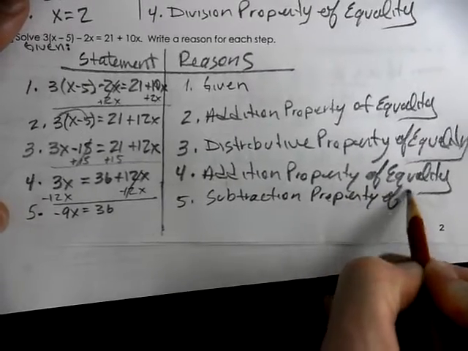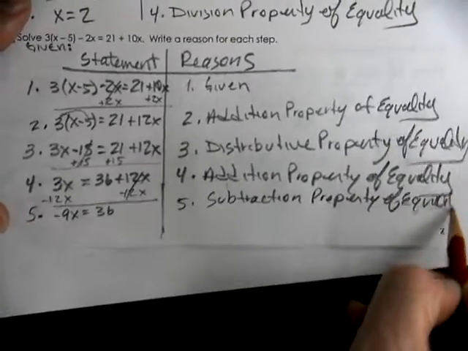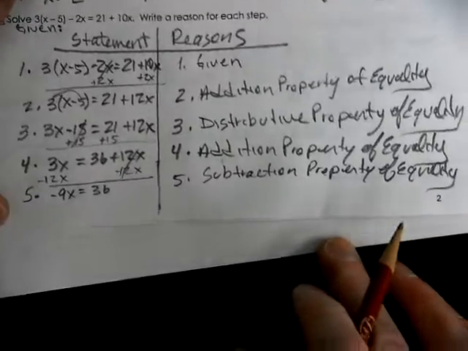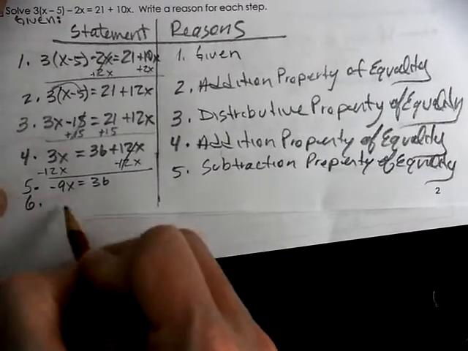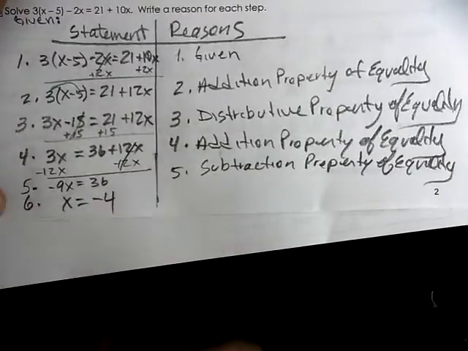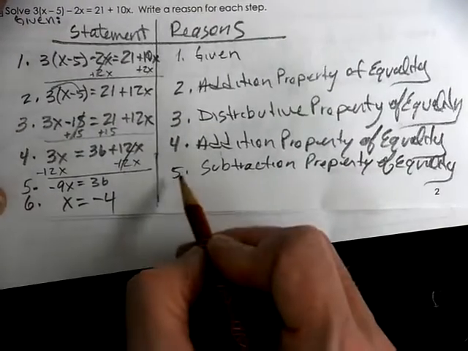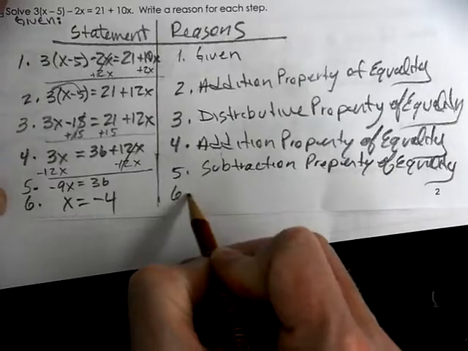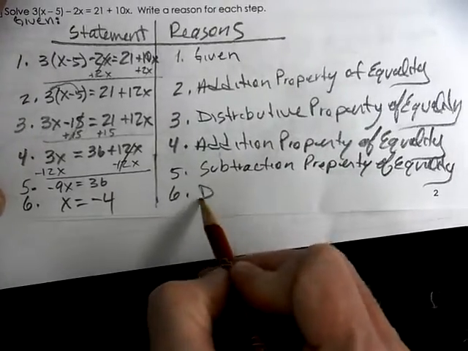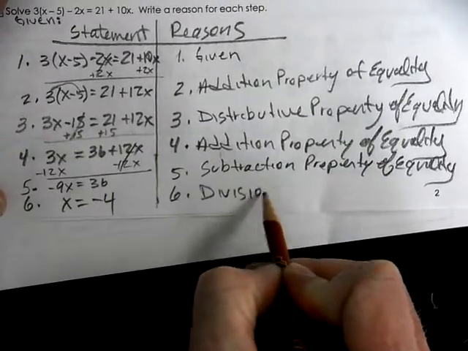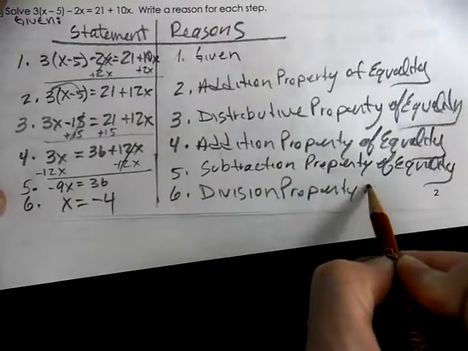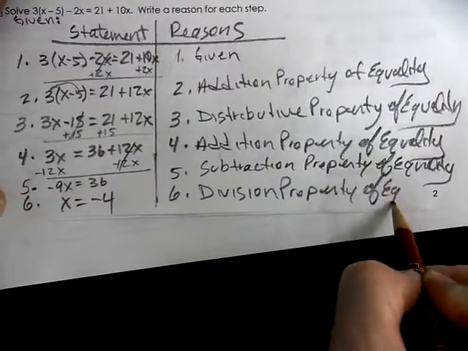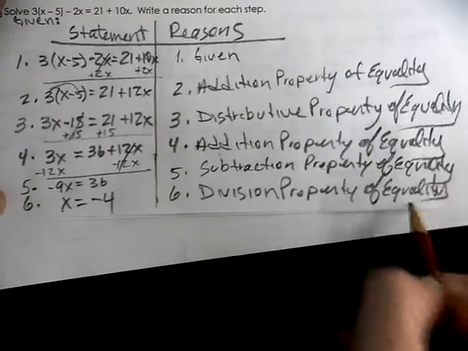So 5 was subtraction property of equality. And then our final step will be number 6. We will divide, and we get the answer of -4. And that was division property of equality.